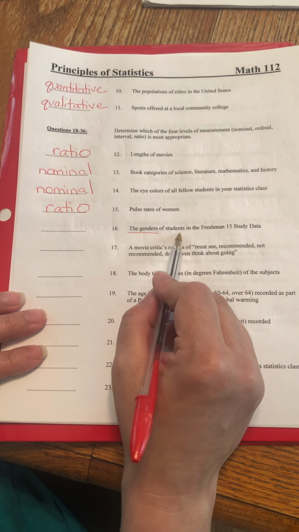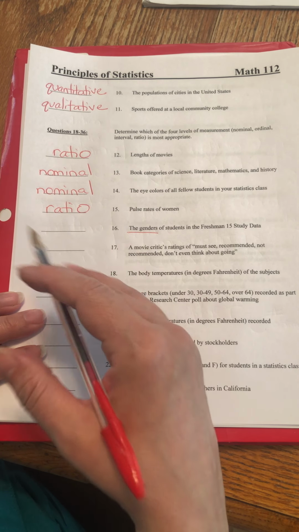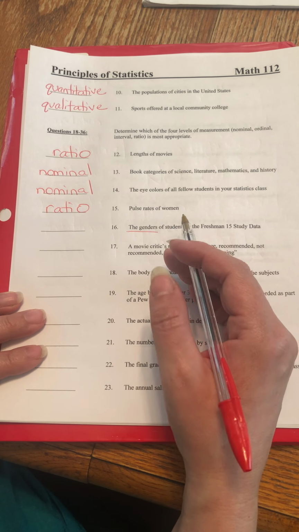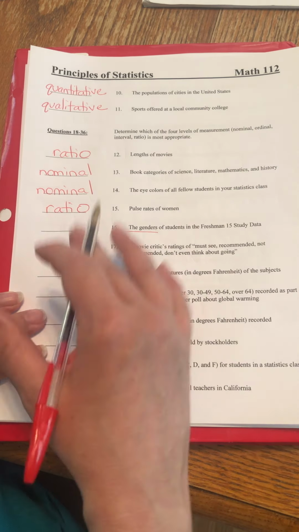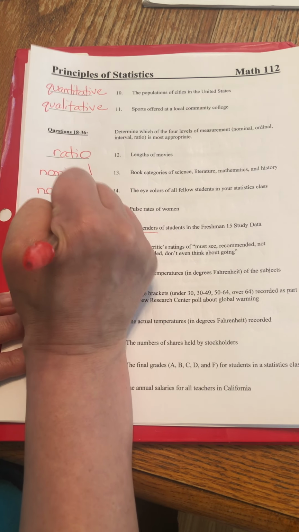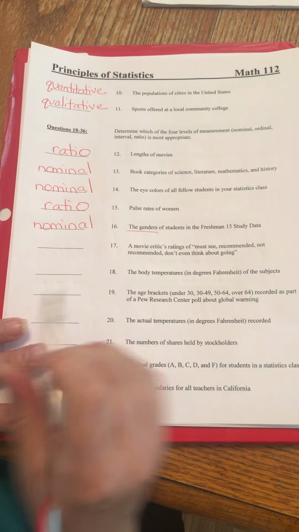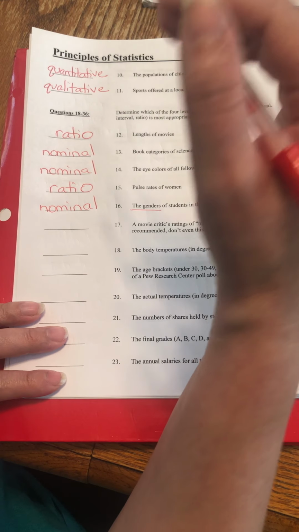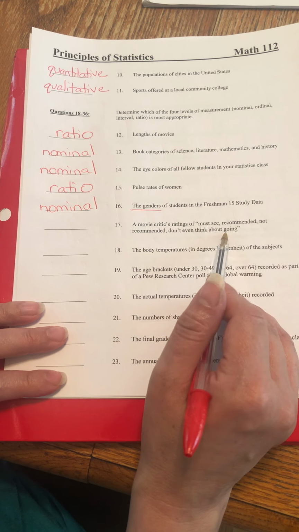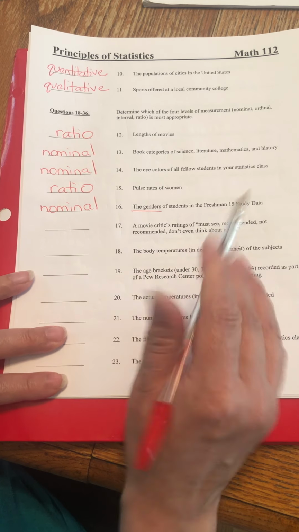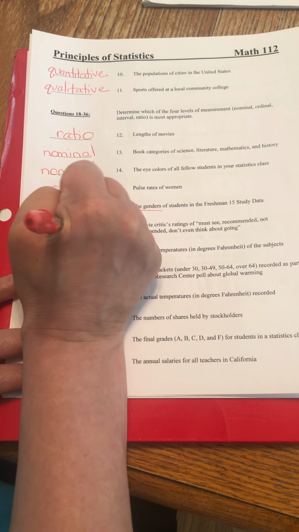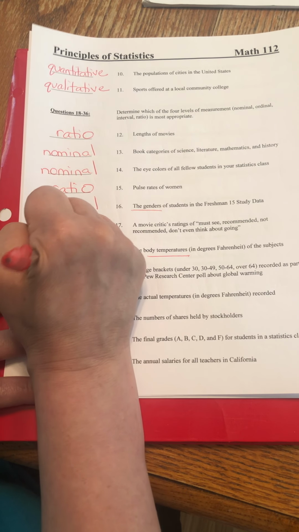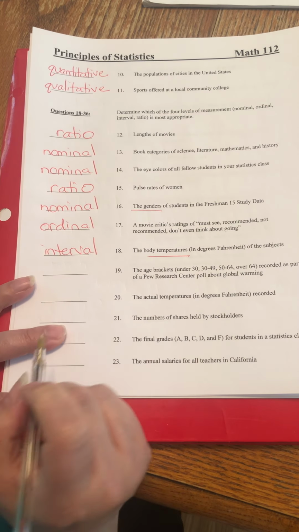The genders of students. Gender is a word. You either label yourself male, female, etc. So it's a word. Does it matter the order? Could I say male, then female, female, then male? Order doesn't matter, so it is nominal. A movie critic's ratings of must-see, recommended, not recommended, don't even think about going. So you're ranking the movies. This is an order, so therefore this is ordinal. Body temperatures. Whenever you see the word temperature, temperature is automatically interval.